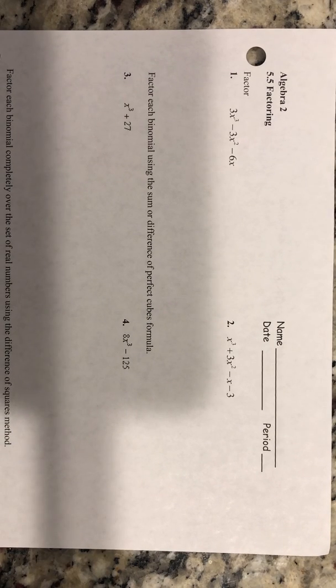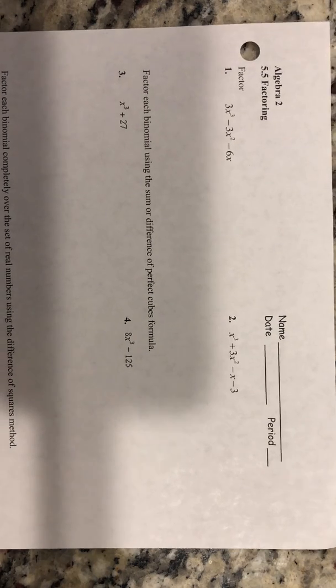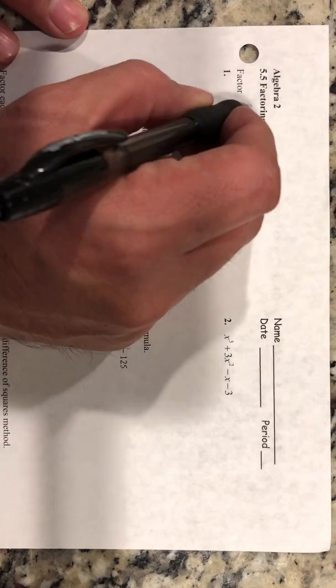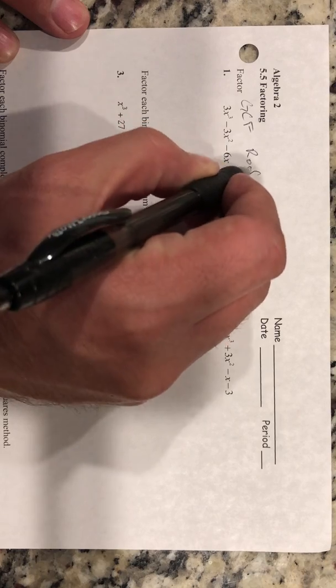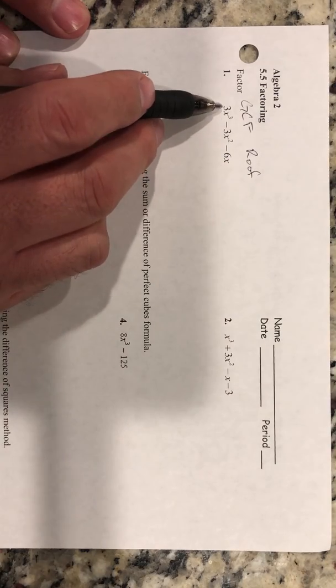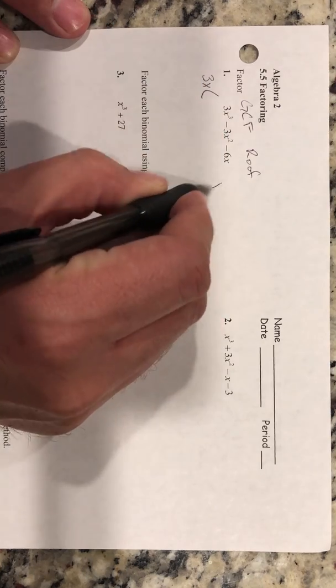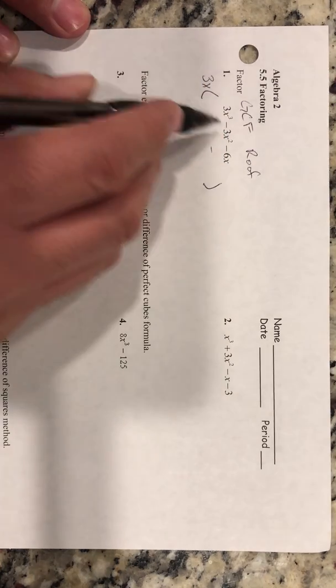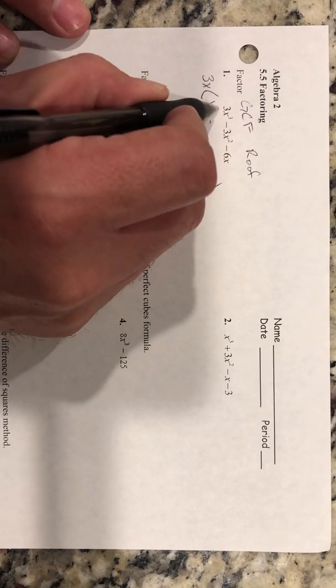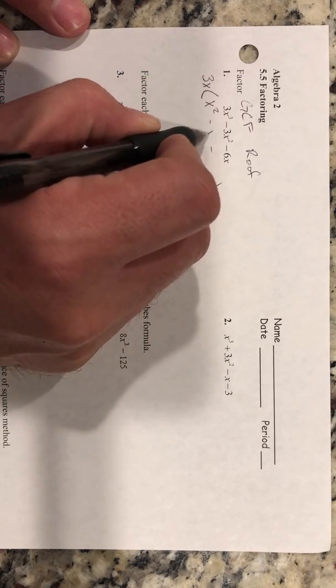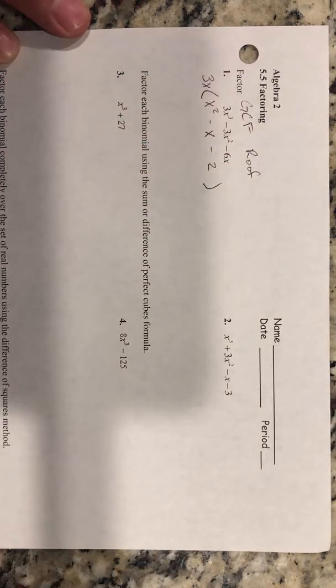Just a review over the practice we had last class period. So number one does have a GCF, and then we're going to end up using the rooftop method. The GCF is going to be a 3x. So when I take a 3x out of all of these, then I'm left with x squared, x, and a 2 right here.